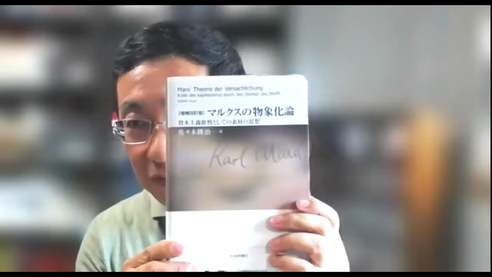Interestingly, 2 years ago, when I visited Kyoto, I bought a book in a bookstore. This book. The title is Marx's Theory of Fetishism or Reification. It's a very interesting book. So today his topic is also related to Marx's method and the meaning of reification, and the structure of the first part and other parts of Das Kapital.